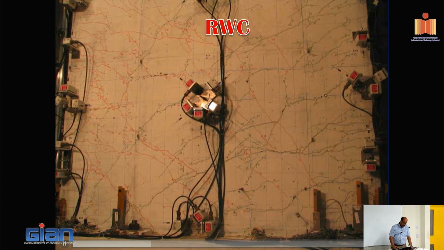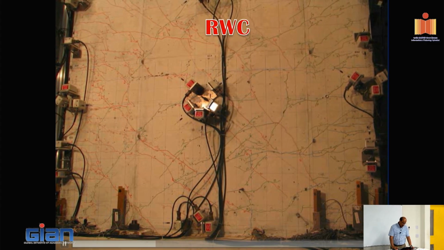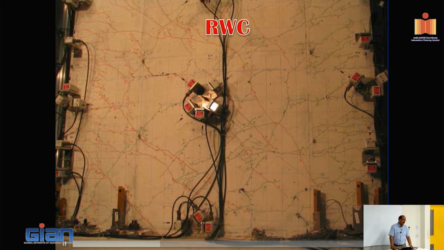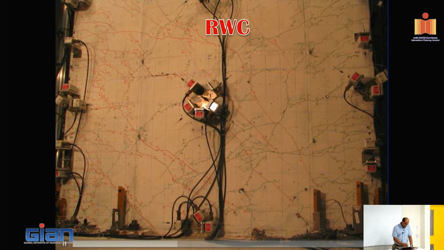So you can see how the crack continues to open up. It gets wider. You're starting to see some spalling of concrete. A very small amount of concrete gets spalled off because those are cover concrete. So the entire region is what's known as the plastic hinge region. Obviously the moments are high at the base, so the damage is going to be more.